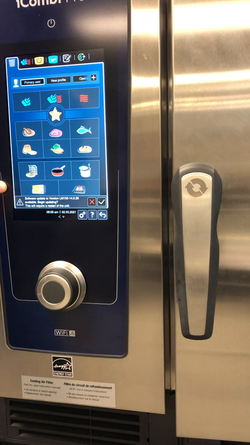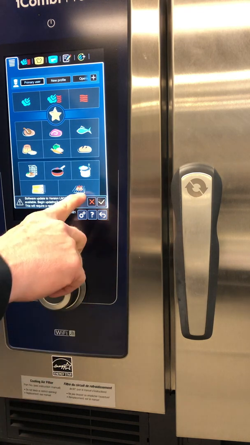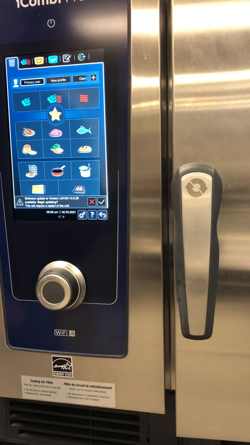This is a convection oven button if you're wanting to find products that cook in a convection oven, or a grilling button like a barbecue grill if you're going to find ribs and chicken under that. Boiling button, you would find rice and stuff like that, and a pan fried button.